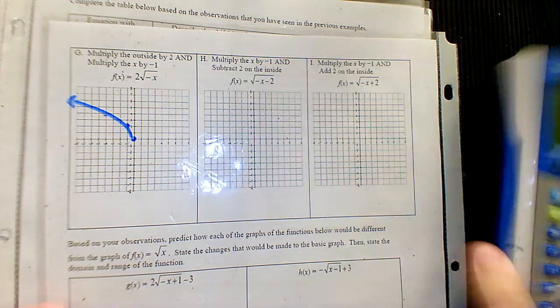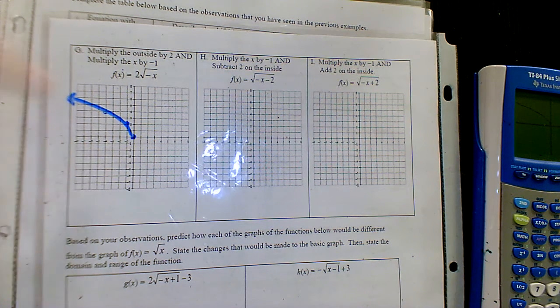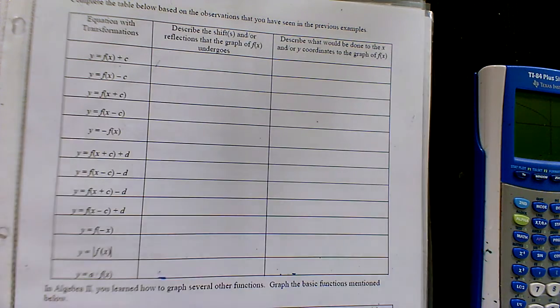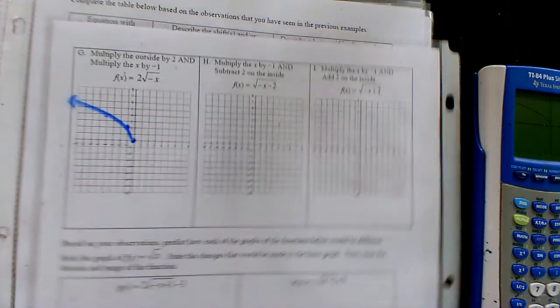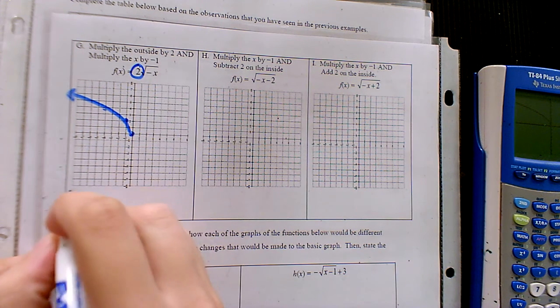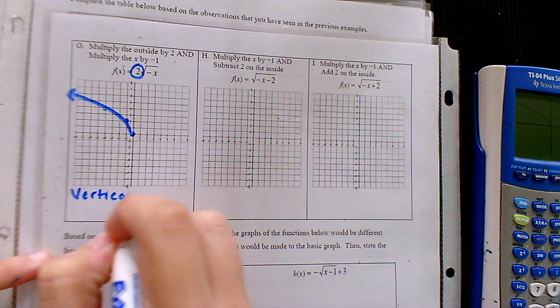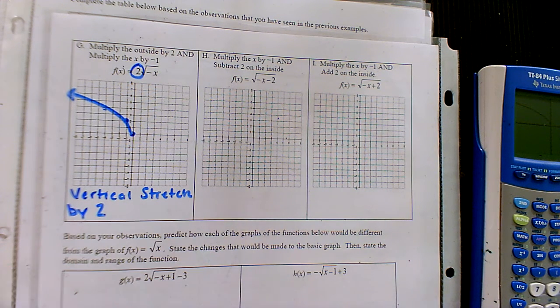So now that we have a picture of it, can we think about what the 2 did to the parent function and what the negative on the inside did to the parent function? If you can't remember the parent function shape, you can flip it to the other side. It's the very first one we did. What do you notice? What do you think, Ashley? Made it wider. Okay, so this 2 made it wider or stretched it somehow. So this is what's called a vertical stretch. We'll talk about that in a second. So vertical stretch specifically by 2.